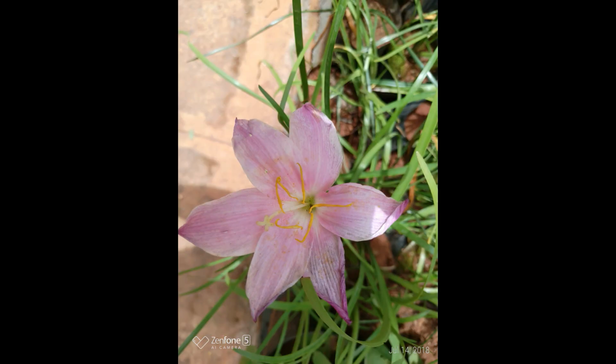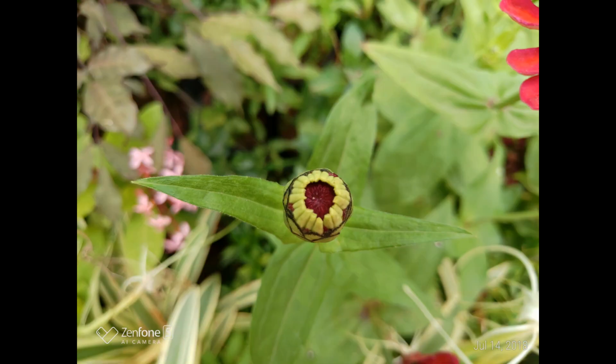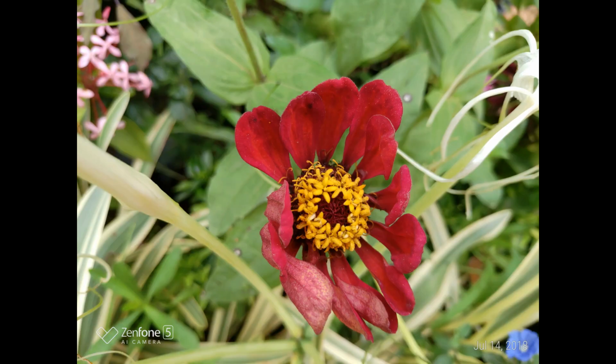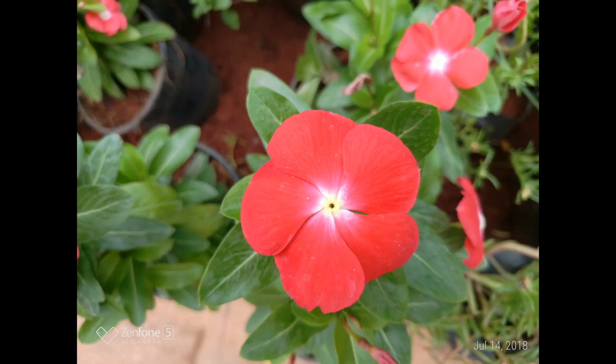You guys can judge for yourselves how the photo looks. This one I like a lot because the colors and everything are perfectly balanced. And the details in the images too remain as they are.